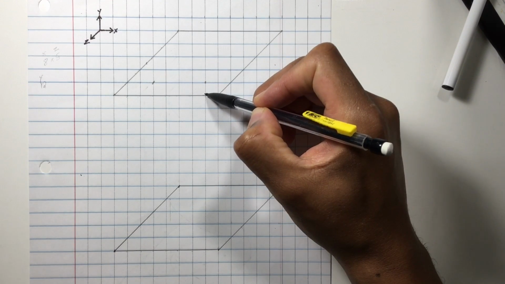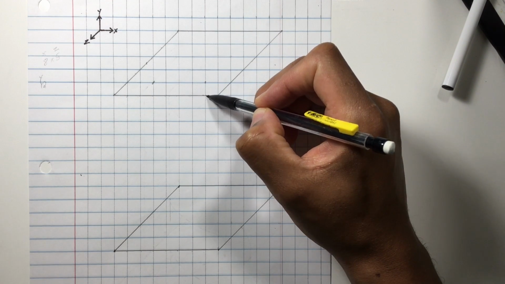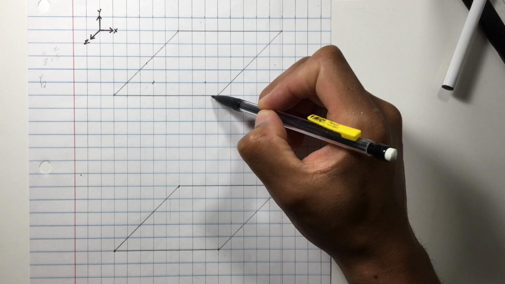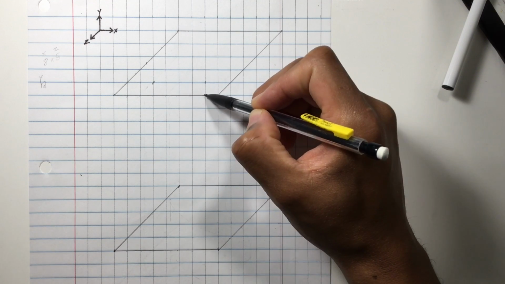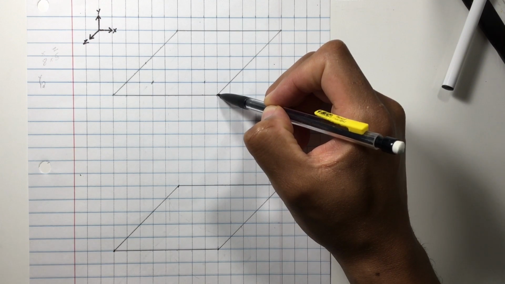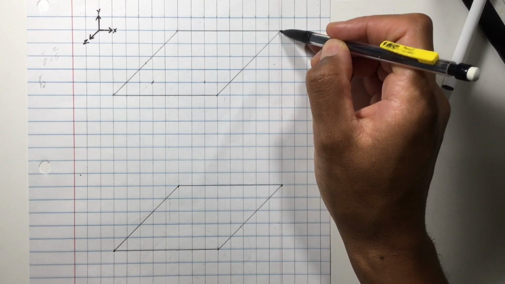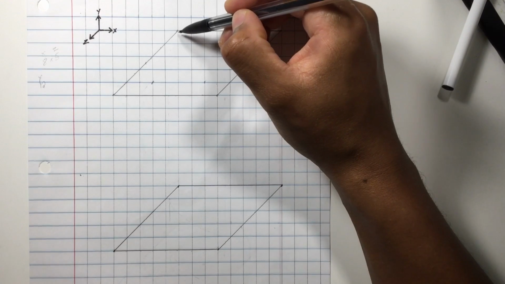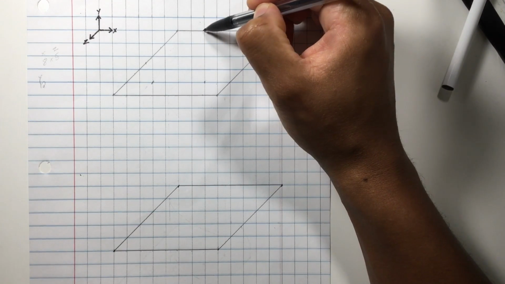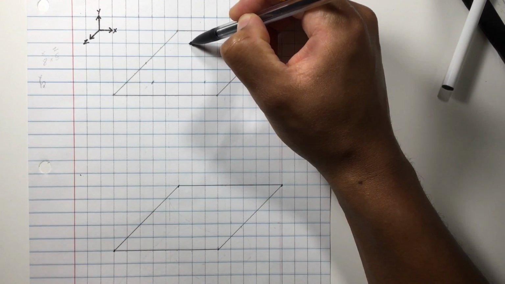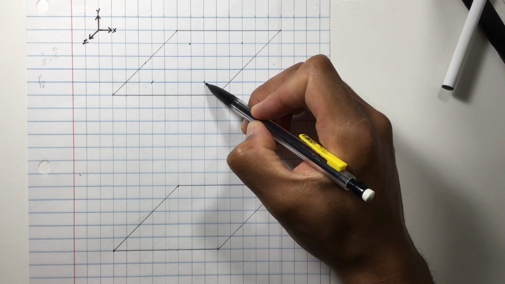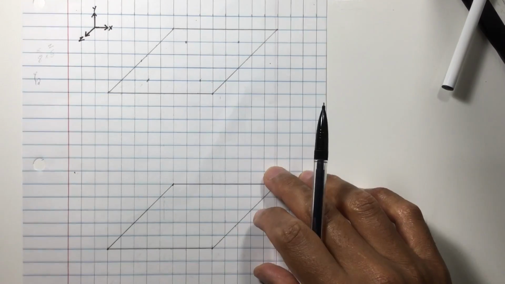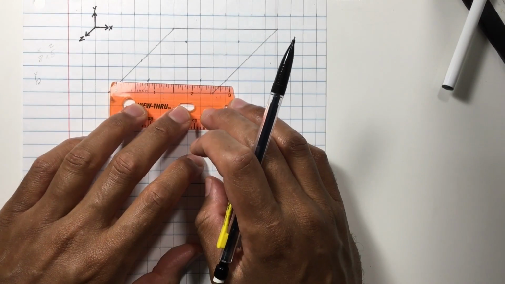Okay, it's going to be 1 box up from the X side here. So 2 boxes over, 1, 2, and then 1 box up. Okay, so this is going to be our inside plane. So I'm just going to connect those dots.